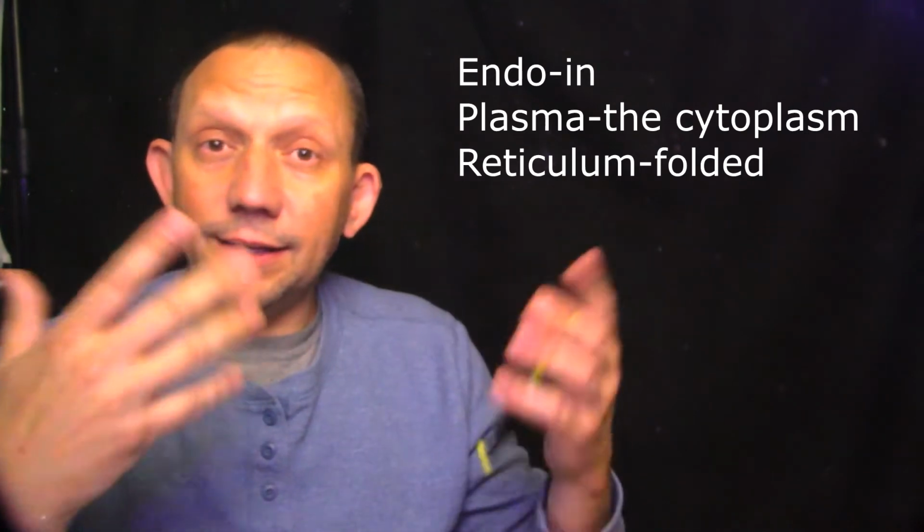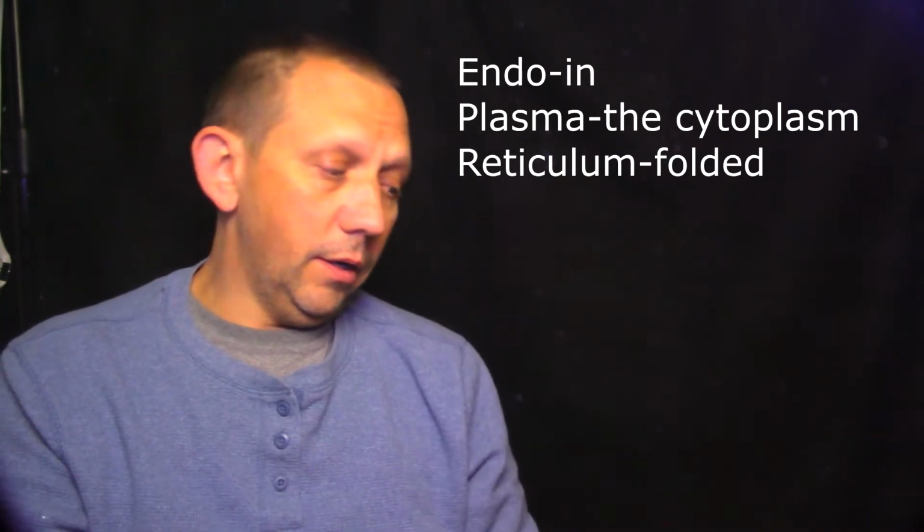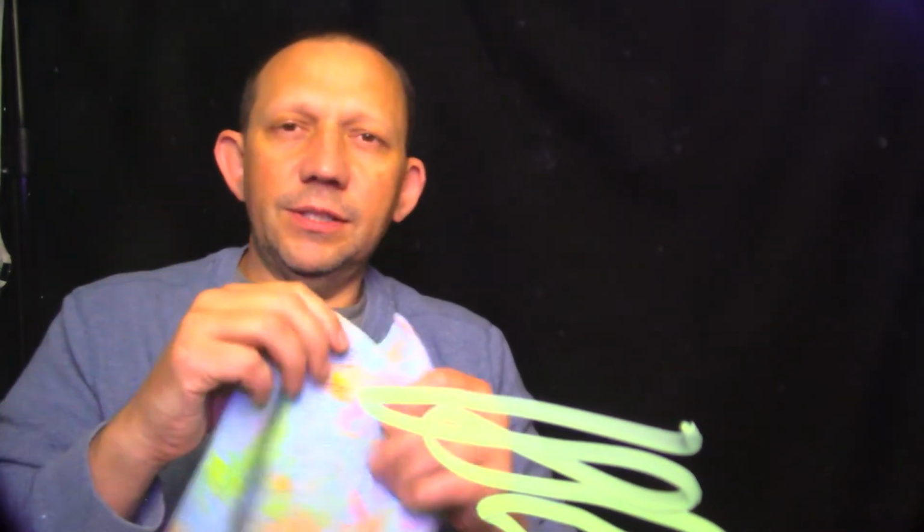Reticulum is like a reticulated python. Remember, those are squiggly, and they're not coiled. They're like this, whatever. That's reticulated, or folded. So you have a sarcoplasmic, sarco means muscle, sarcoplasmic reticulum. So there's these things in there, and that goes all around the muscle fibers. Okay, that's part of the muscle fiber system.